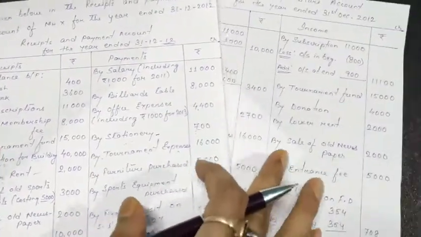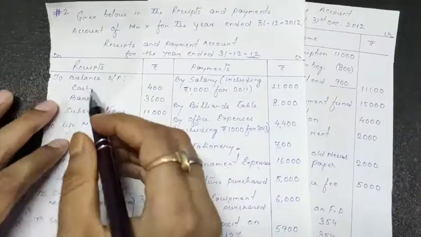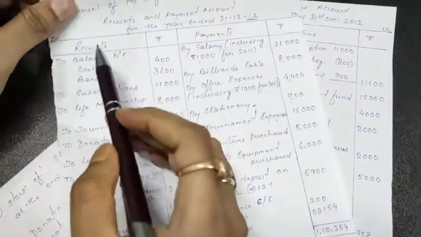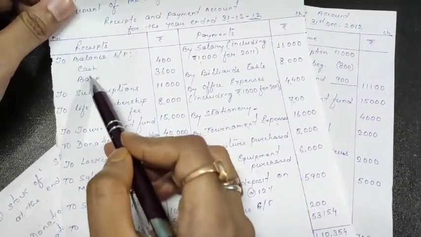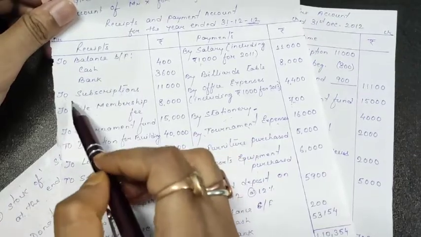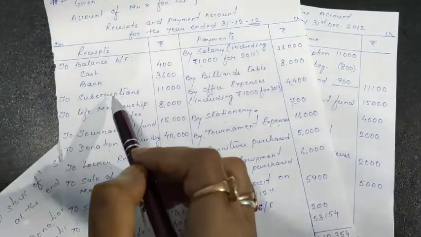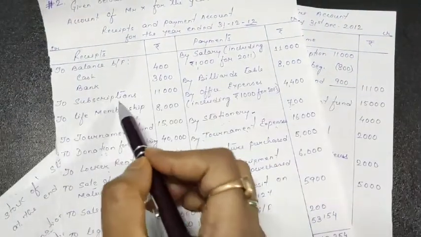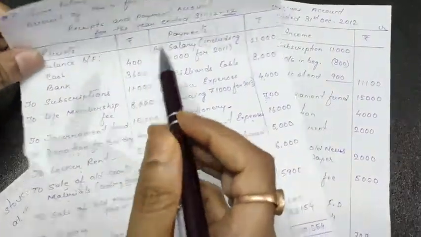Okay students, now let us start our income side. Now first of all, to see, this is the question. In receipt side, this cash and bank, these two will not be coming in the solution. Now what do you have here? To subscription. So this subscription will be recorded, okay, in the income expenditure account.